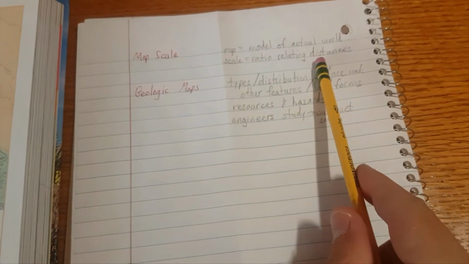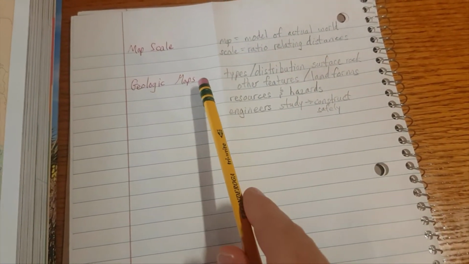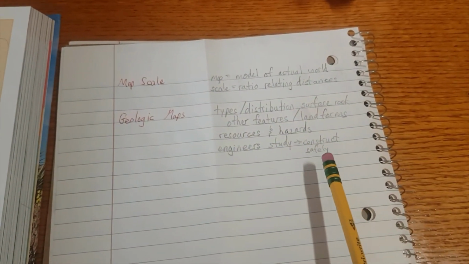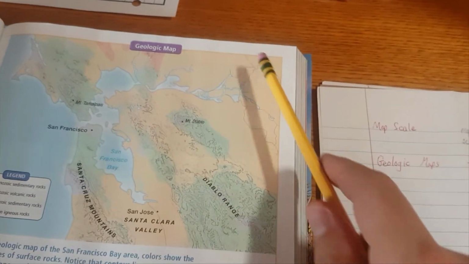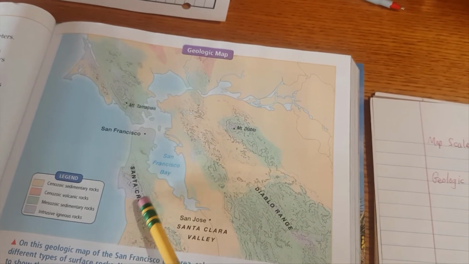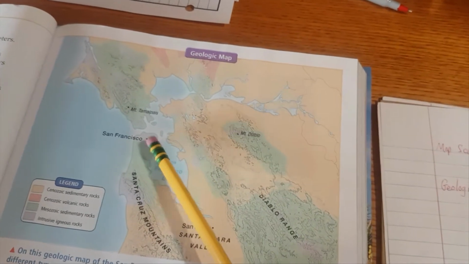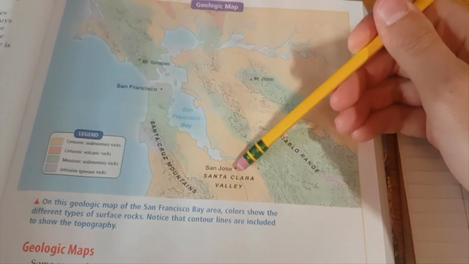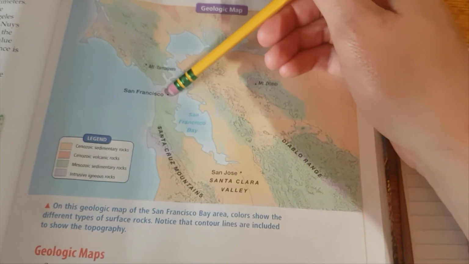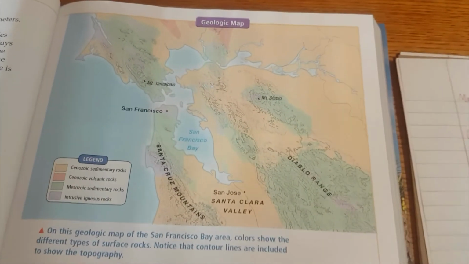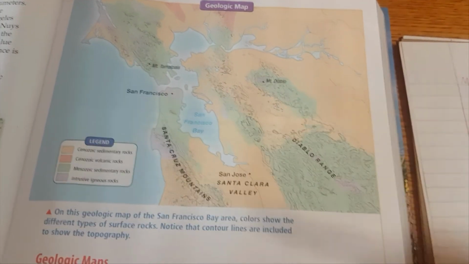Another reason that map scale is important is it helps us know how much space these geologic features take up. So we might want to know how big is this area of sedimentary rock, or how big is the igneous rock underneath the ground? Is it big enough and sturdy enough for us to build a city on? It also can tell us how big resources are or how far apart they are, right? If I had a little resource here in San Jose and a resource in San Francisco, then I would be able to say, oh, I can gather those resources, but I'll have to have trucks and trains and boats to ship them back and forth to each other.